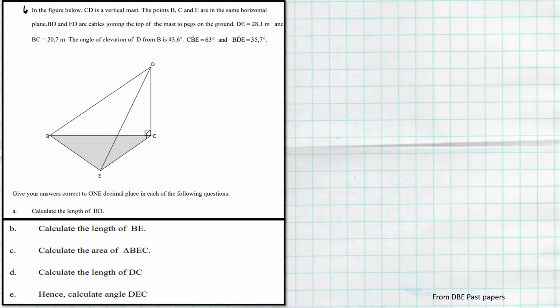BD and ED are cables joining the top of the mast to pegs on the ground, right? And you are given that DE is equal to 28.1 meter. So where there is DE, I'm just going to write 28.1 meter. And BC is equal to 20.7 meter. Can you see?